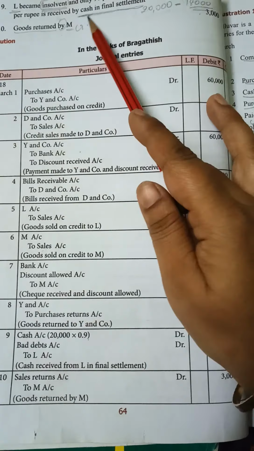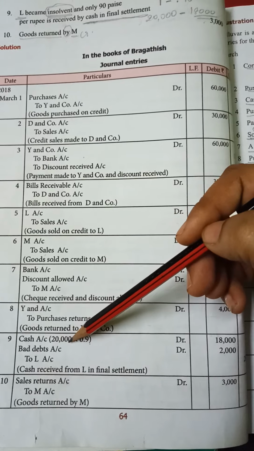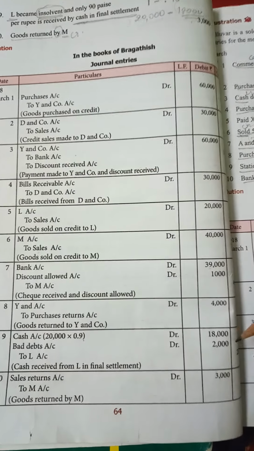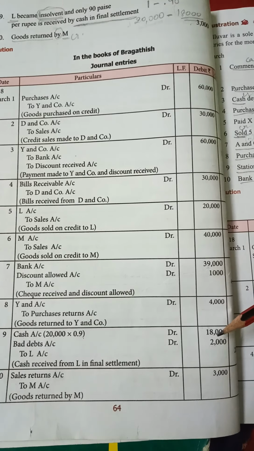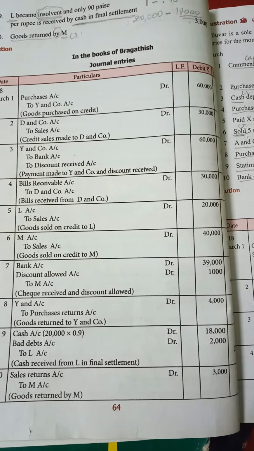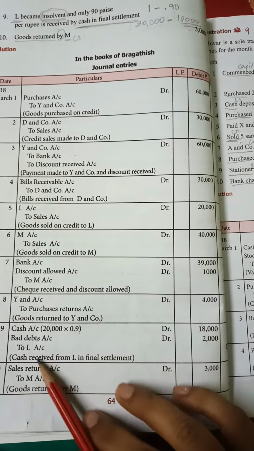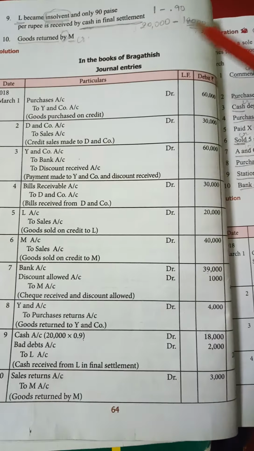So cash account, by cash only he is paying, that is 20,000 into 0.9 divided by 1, so you get 18,000. So how much is the bad debt? Bad debt is the amount which is not going to be recovered from the customer. We have a bad debt of rupees 2,000. So to L account rupees 20,000.